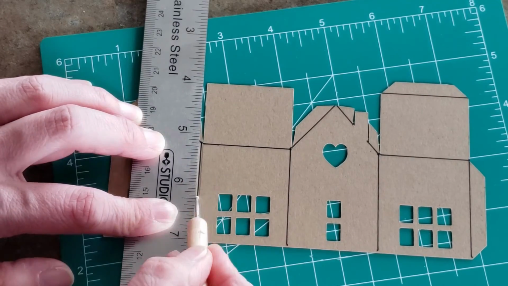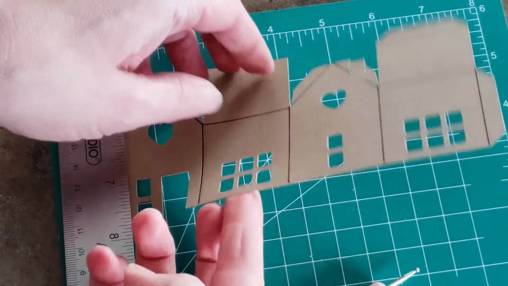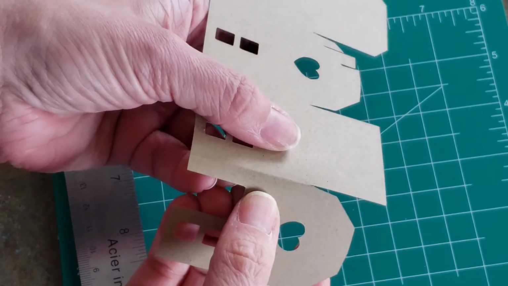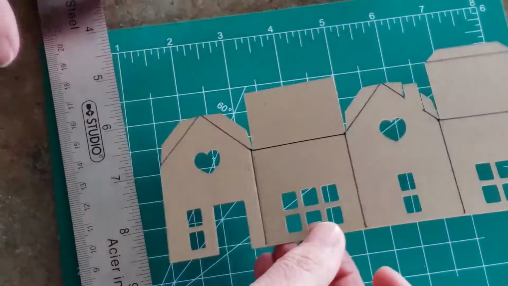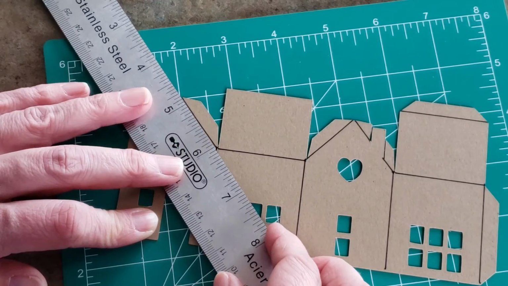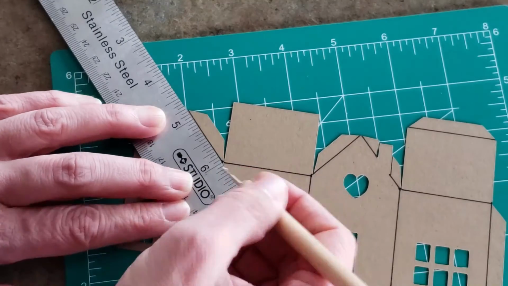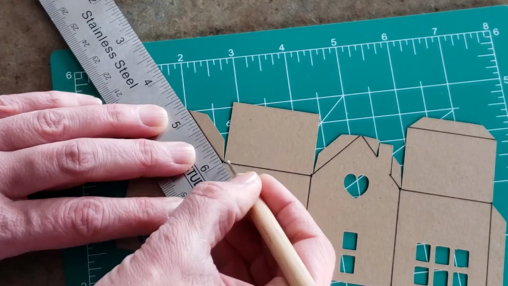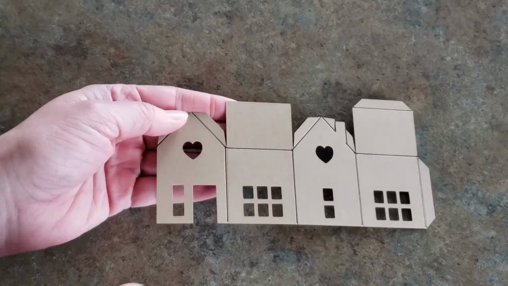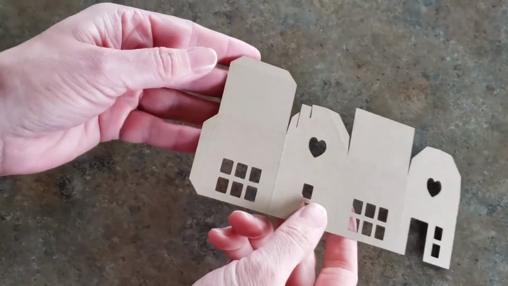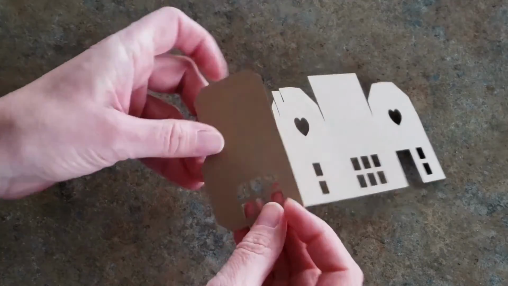I really liked using this embossing stylus to create my score lines, but just use whatever tool you have on hand. So I pressed my tool over the lines about 2 to 3 times. It just depends on the tool you're using. Once you are done with creating the score lines, you can start to fold your house together.